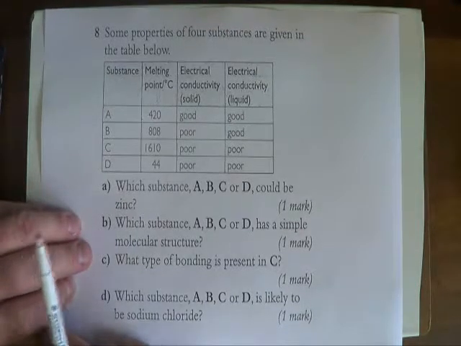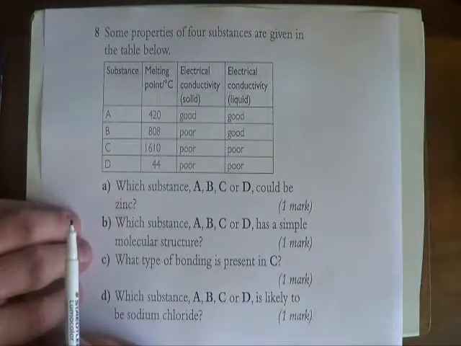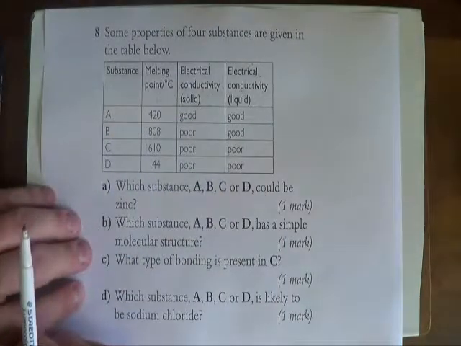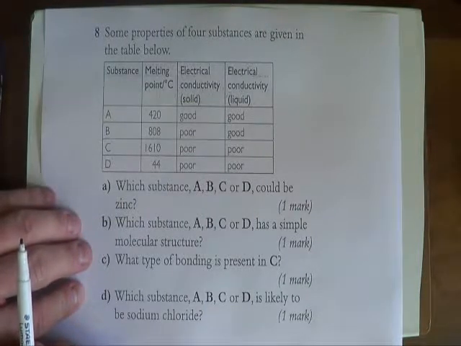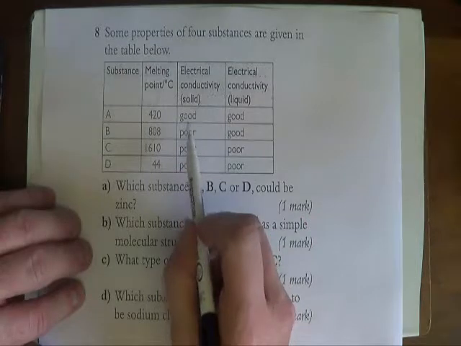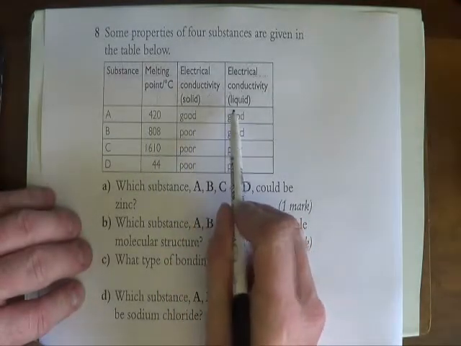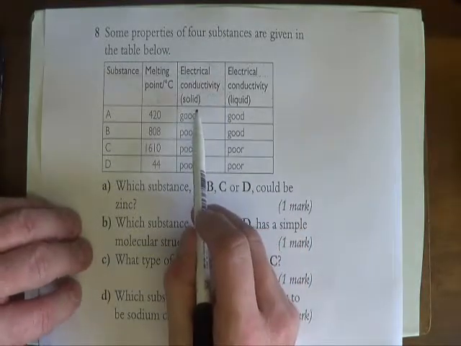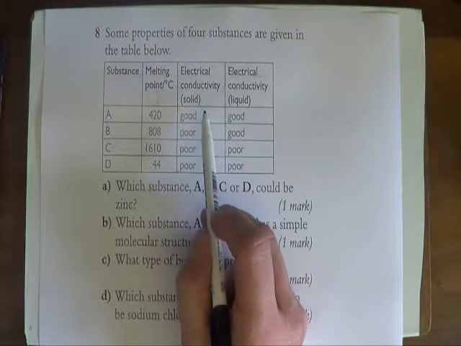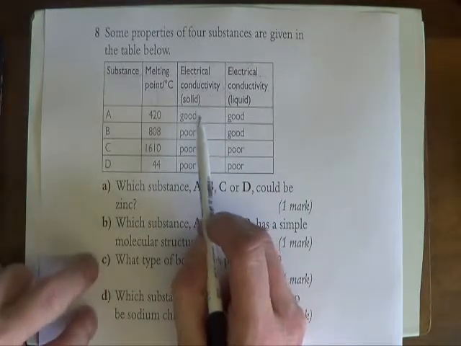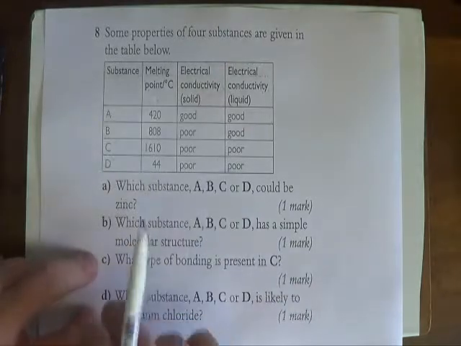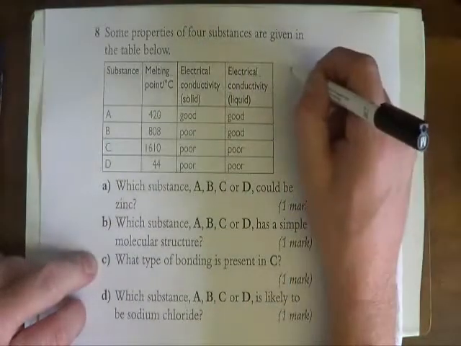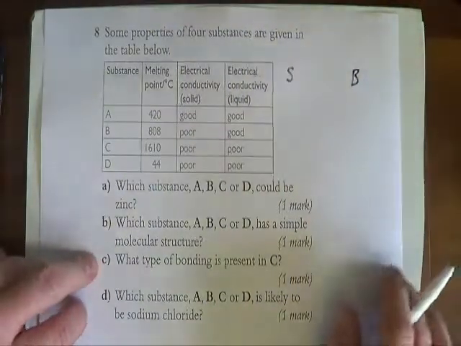So you should know that things with high melting point are giant structures. You should know that things that conduct as a solid would be only metals or perhaps graphite and non-metals. And you should know that things that do not conduct as a solid but do conduct as a liquid are ionic, because here the ions are free to move, whereas as a solid the ions are not free to move, they are in those fixed positions. So we will go through this, we'll have a look at each one individually and try and work out what the structure is. So we'll just write S here and what the bonding is.